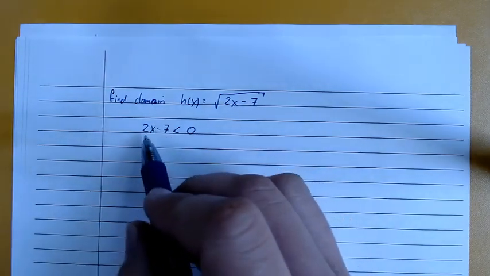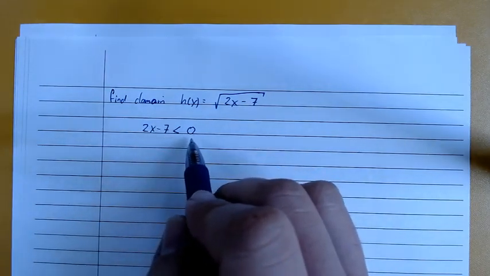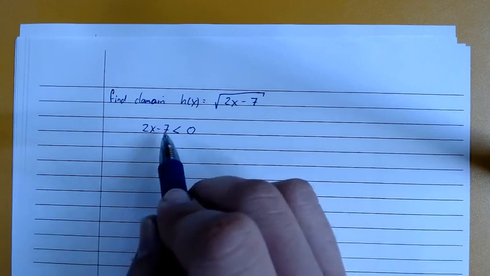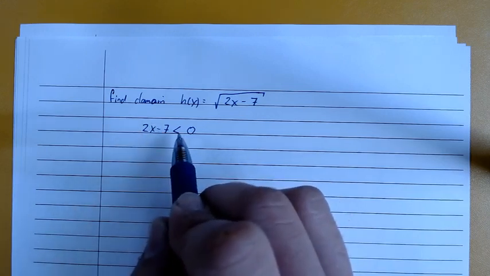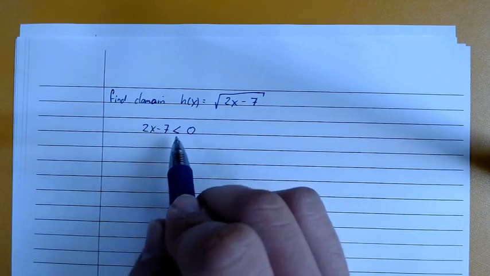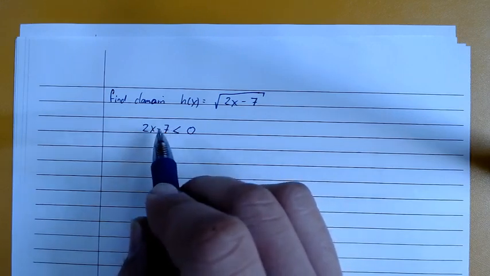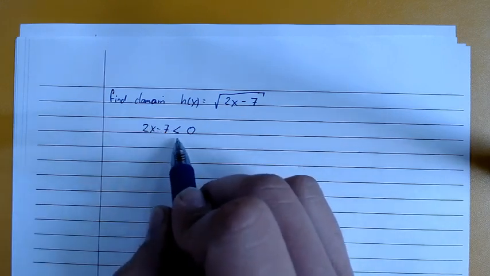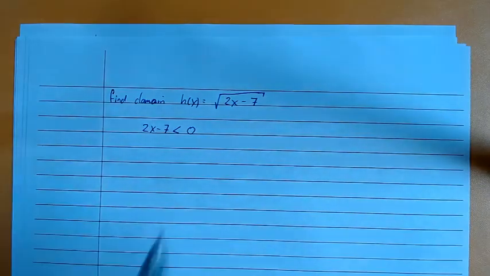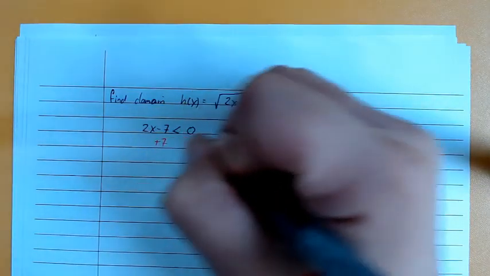All right, so let's see here. 2x minus 7 is less than 0. Well, we can solve this the same way we solve an equation. We're saying less than instead of equals. Otherwise, it's the same way of solving. We're going to add the 7 to both sides of the equation, or in this case, the inequality.